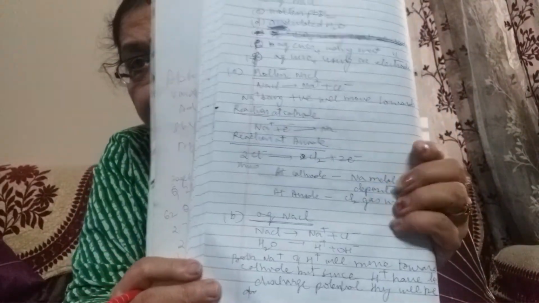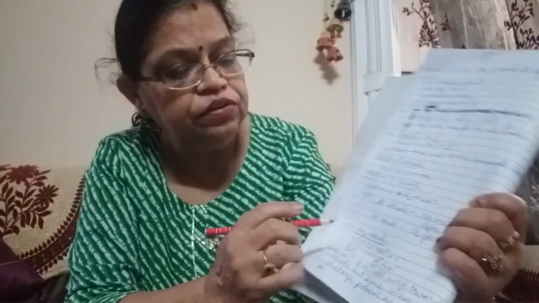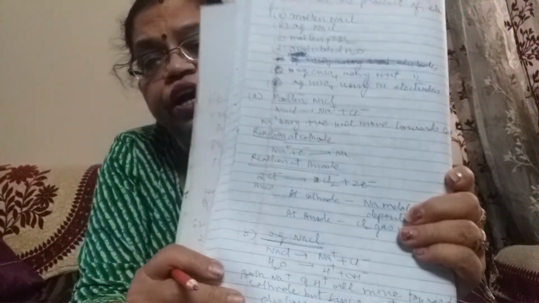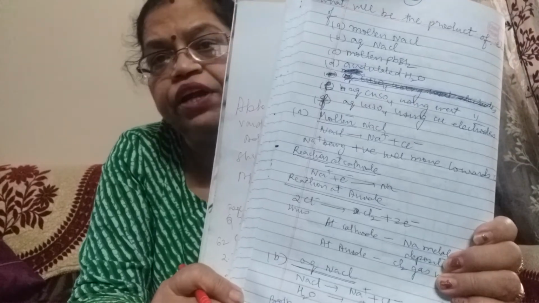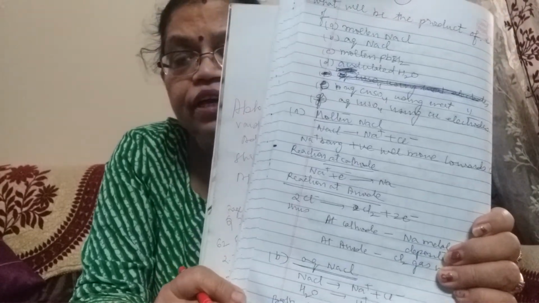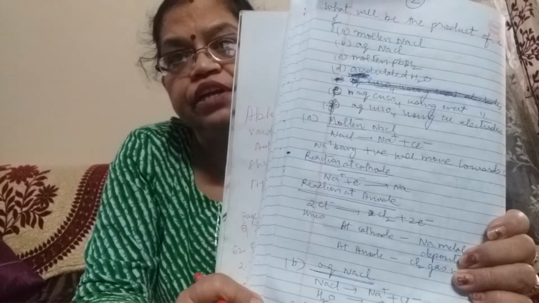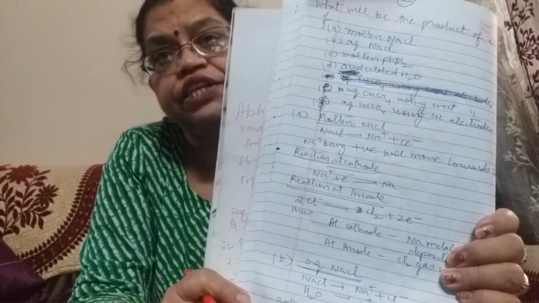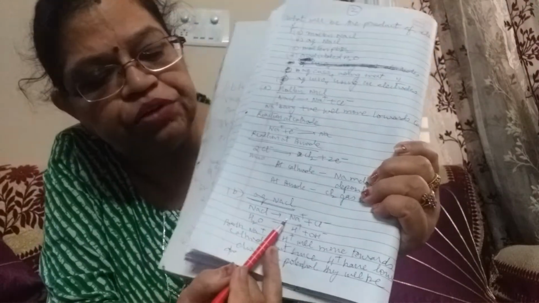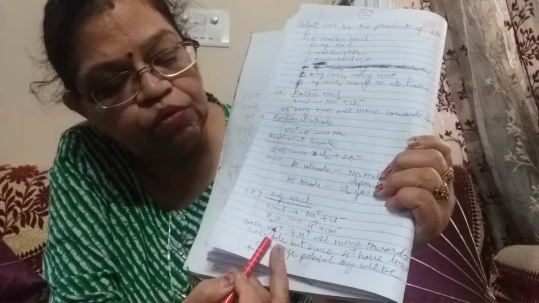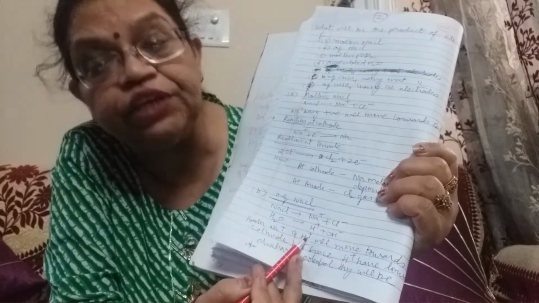Now, in the second case, instead of molten sodium chloride, I have taken aqueous sodium chloride. Sodium chloride will break down into sodium ions and chloride ions. But what about the water which is present? Water also breaks down into H ions and OH ions. Here you can clearly see sodium chloride breaks down into sodium ions and chloride ions, and water also breaks down into H ions and OH ions.